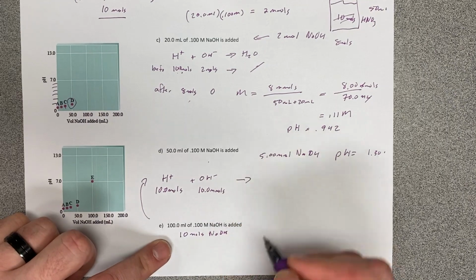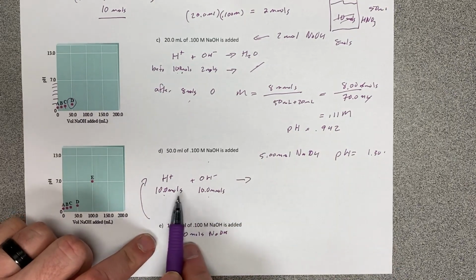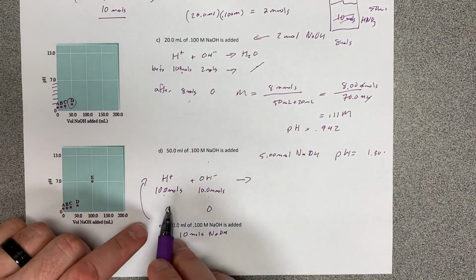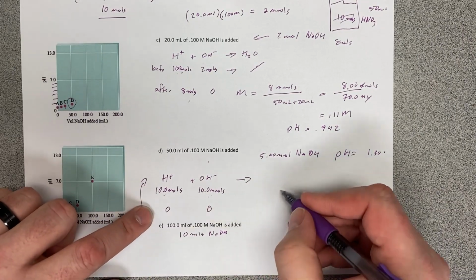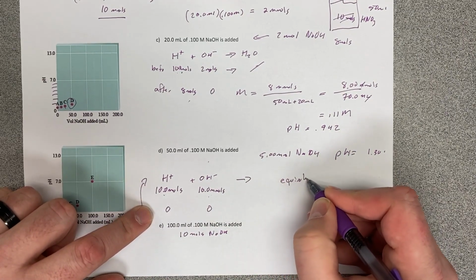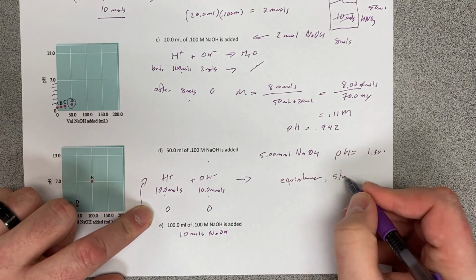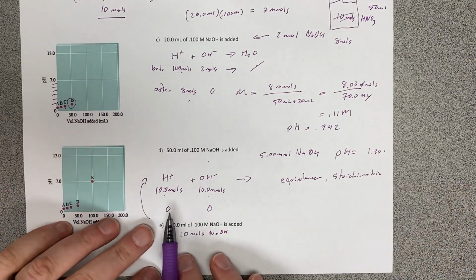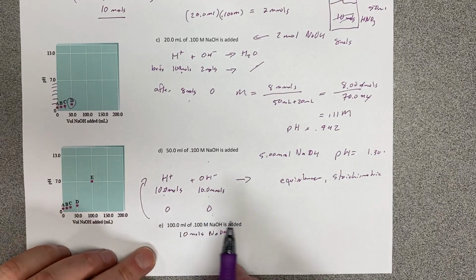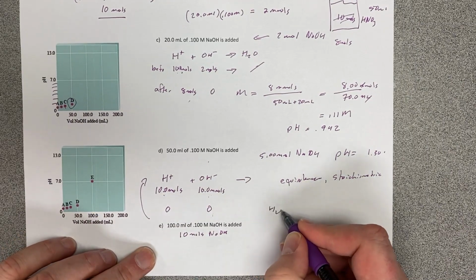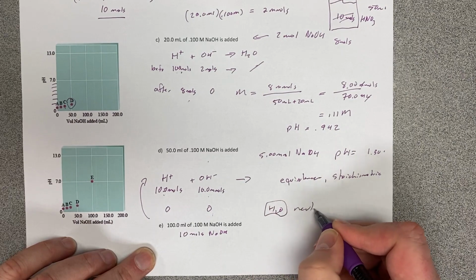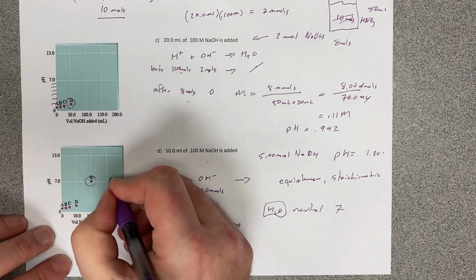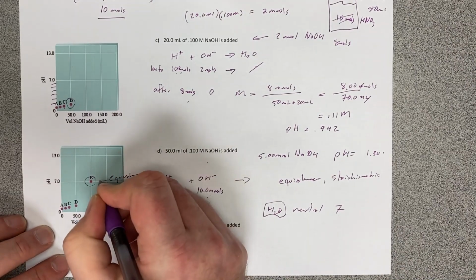This is actually a pretty pivotal spot, because if they go in a 1-to-1 relationship, won't we have 0 of this and 0 of this? And whenever we've used up our original amount, that's a special place called the equivalence point. It's also known as the stoichiometric point. The net result is we have no H plus and no OH minus, and if we have none of either of them, all we have is just H2O, which is neutral, and neutral, isn't that a pH of 7? So that's why we see right here our equivalence point is exactly at 7.